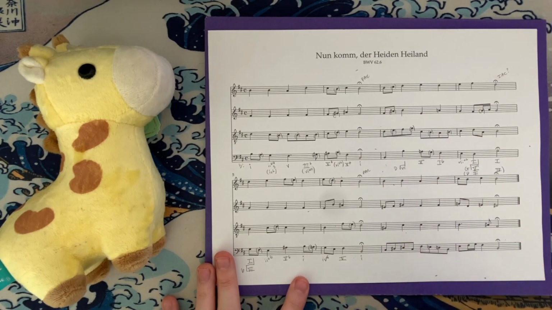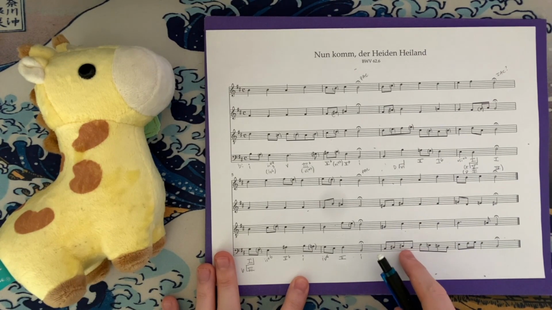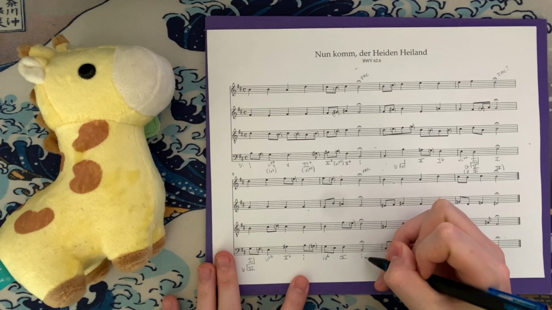And then we cadence on B minor, which is our tonic, B, D, F sharp, and B. Now if we look at the bass here, we have C sharp, D sharp, E sharp, C sharp, F sharp. That looks undeniably like a fragment of F sharp minor, or melodic minor to be more specific.